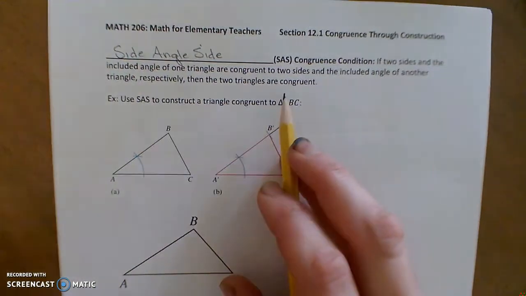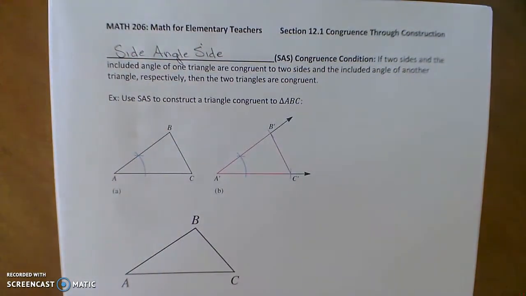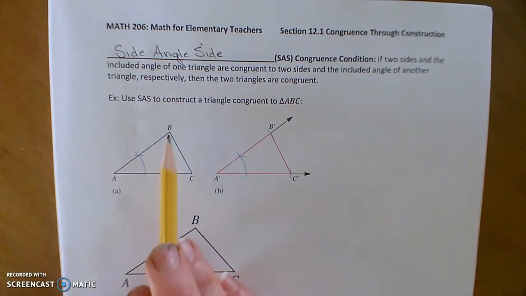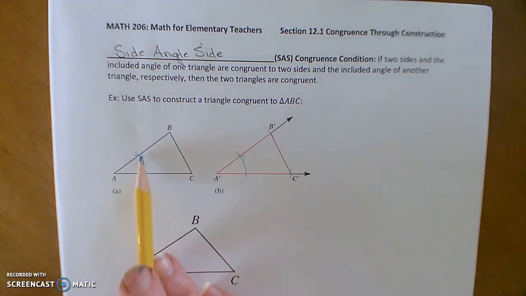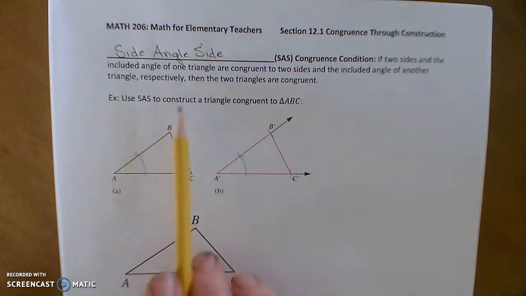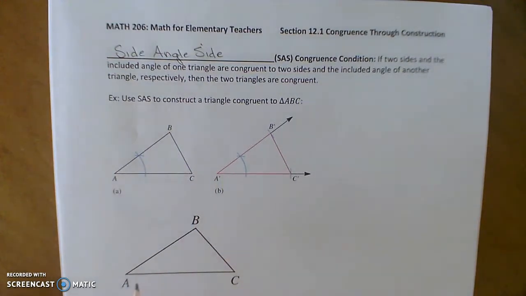And this comes from the fact that we're able to construct a triangle congruent to a given triangle by constructing two sides and the angle included. So let's go ahead and use side angle side to construct a triangle that's congruent to the given triangle.